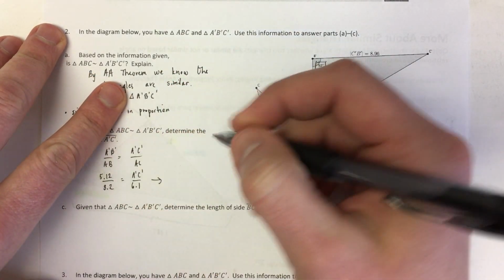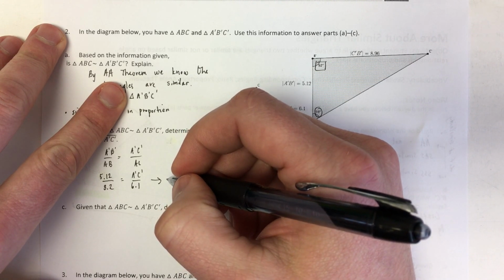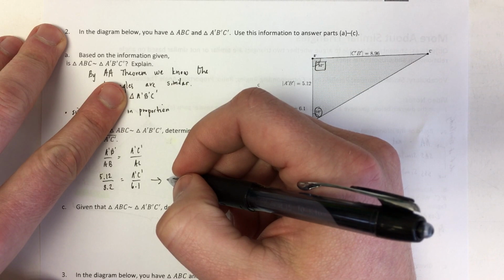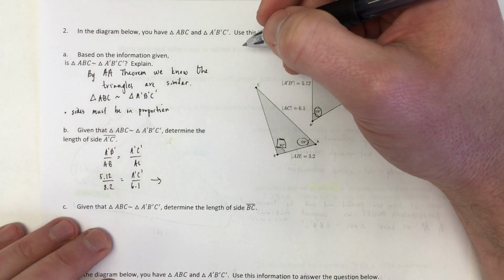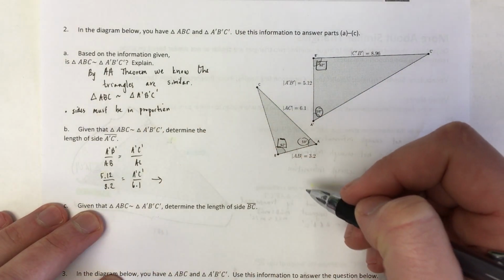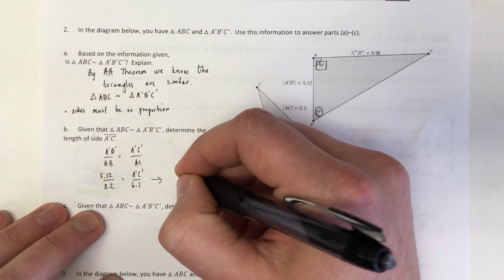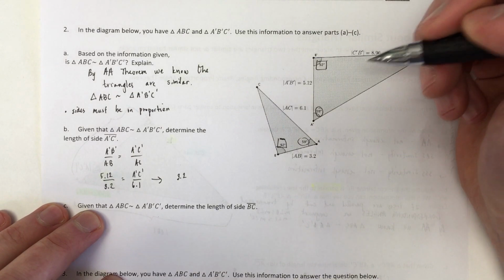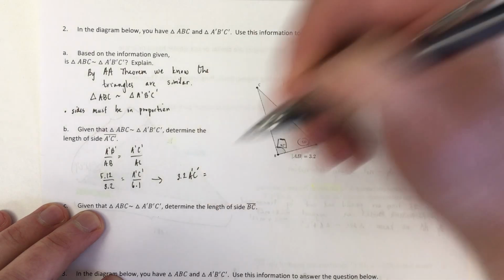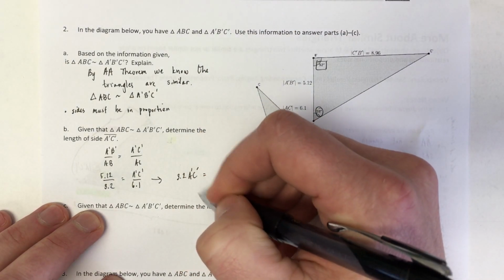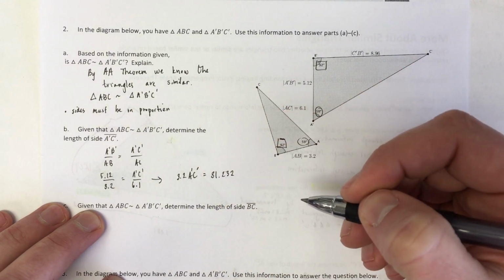Okay, as we begin to solve this, we get, sorry, trying to find my math, 3.2 times A prime, C prime equals 31.232.